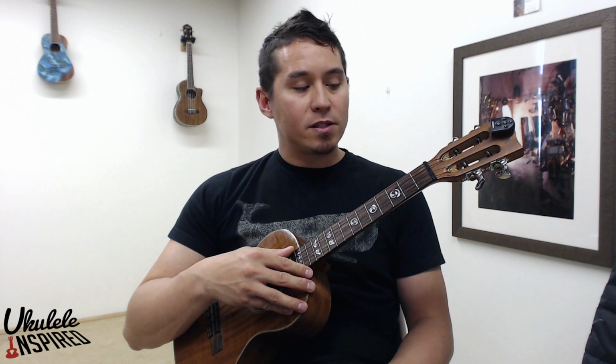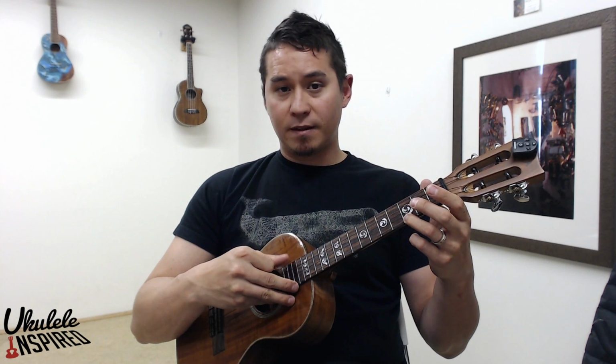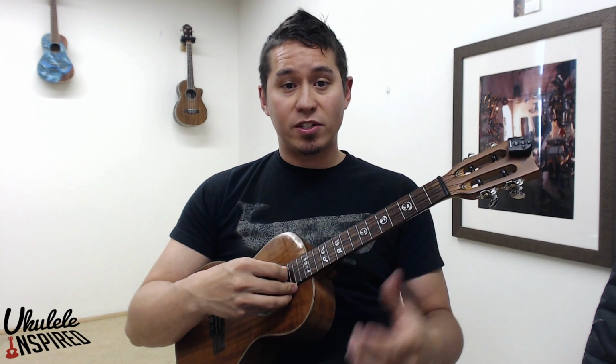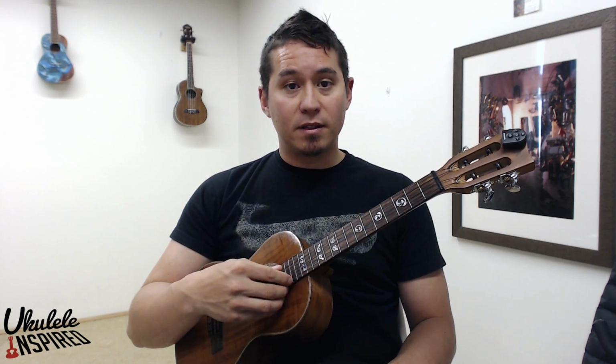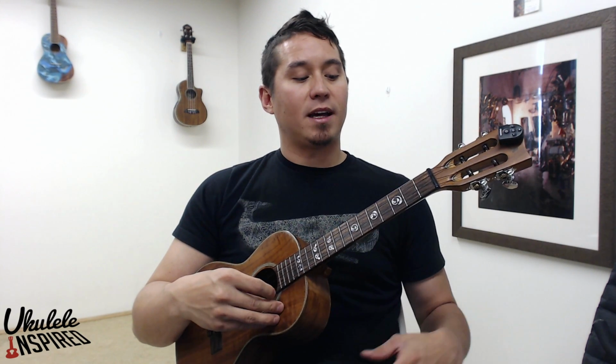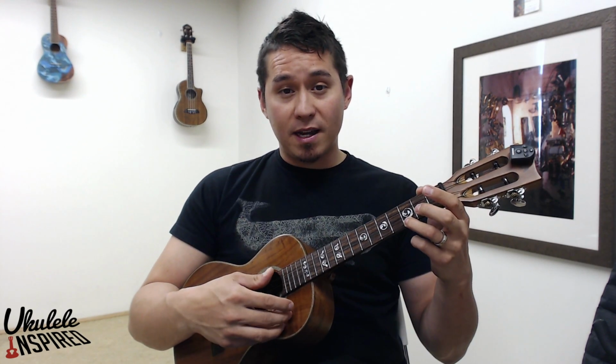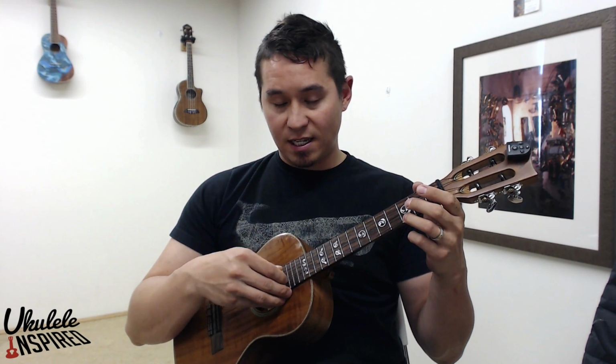So if I play a C chord, the top note here on the G string is a G note. The next string down is a C note. The next string down after that is an E note. And here on the A string, I go up A, whole step to B, and half step to C, which gives me another C. So it's G, C, E, and another C.